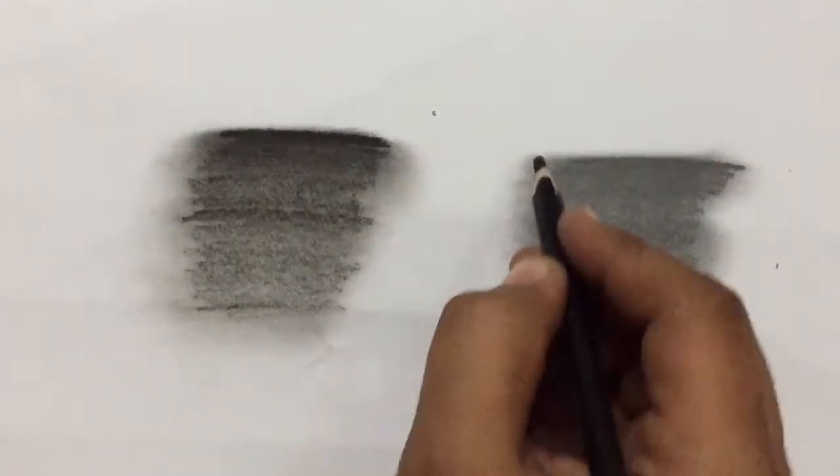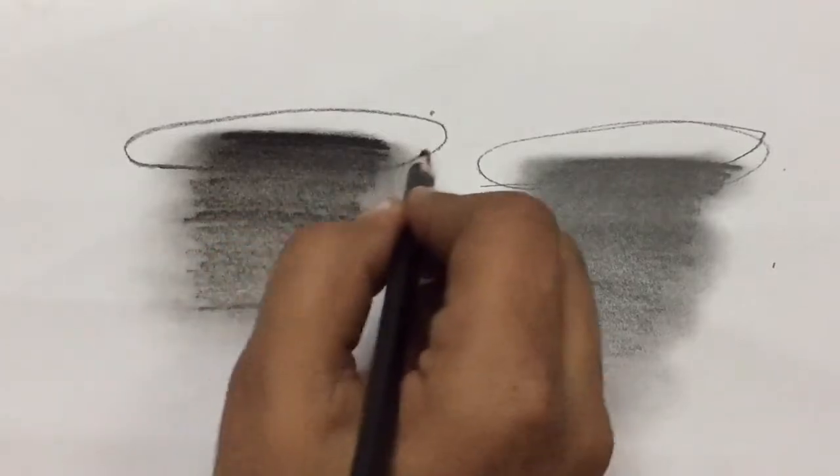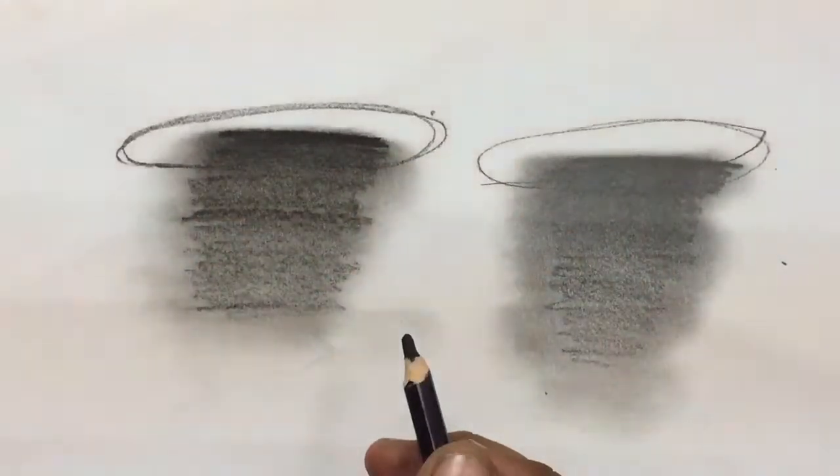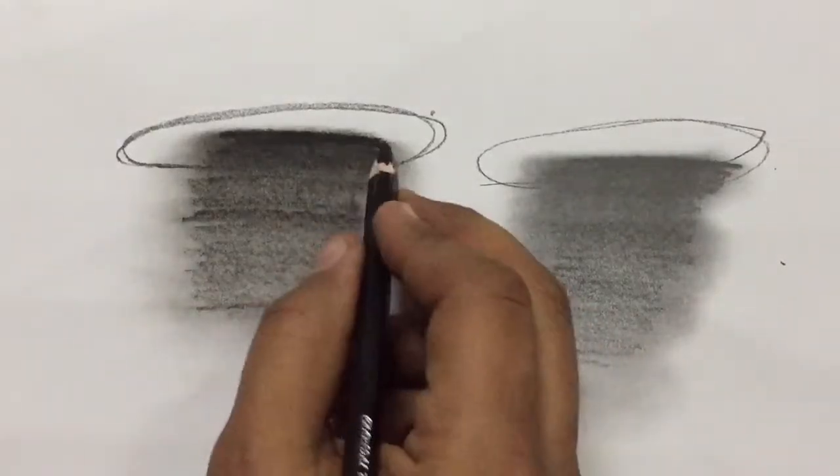So finally we can see the final difference: the darkest area of this is much different in the charcoal, faded away from this. So let's talk about this area.